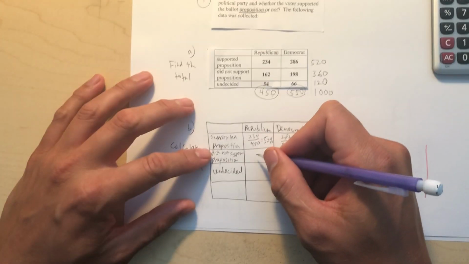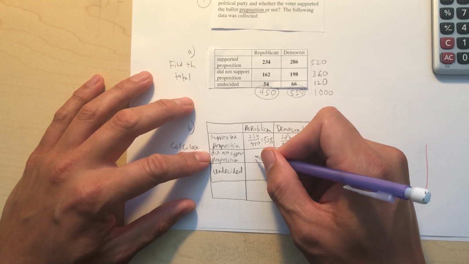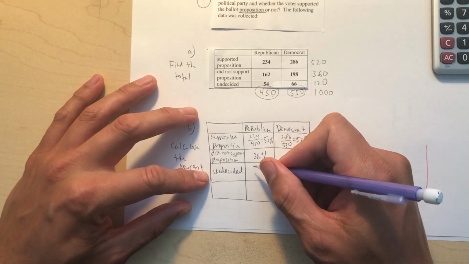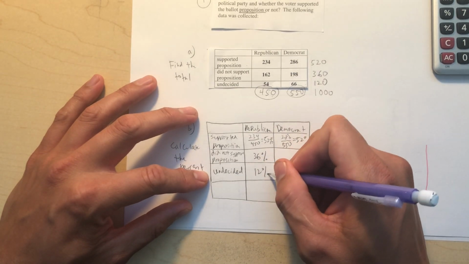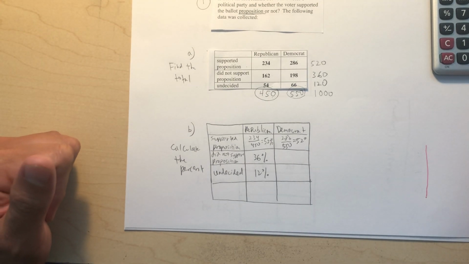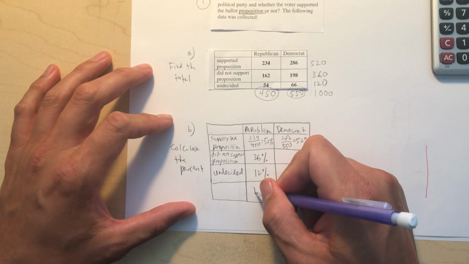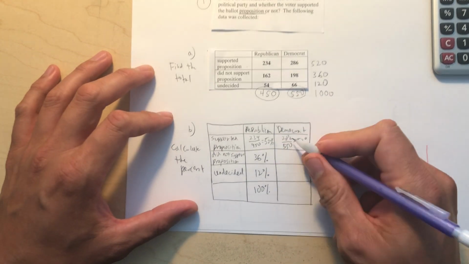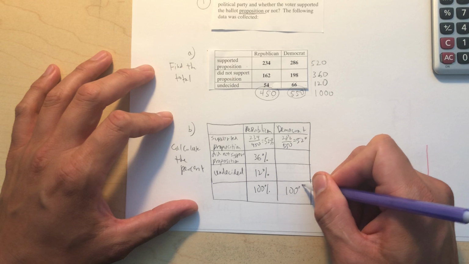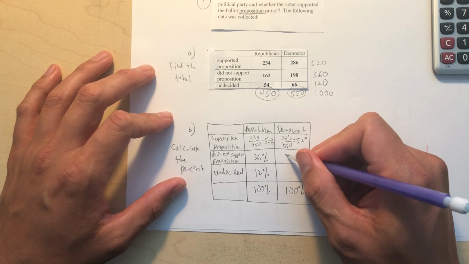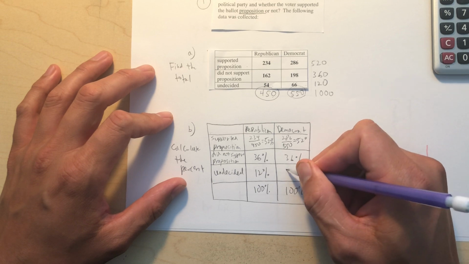Then do the same thing for this one. You divide by 450, you should get 36%. And the undecided for the Republican, 12% of the Republicans surveyed were undecided. Again, this should add up to 100%, because 52, 36, and 12 add up to 100%. Again, you divide, and for this one you should also get 36% and 12%.